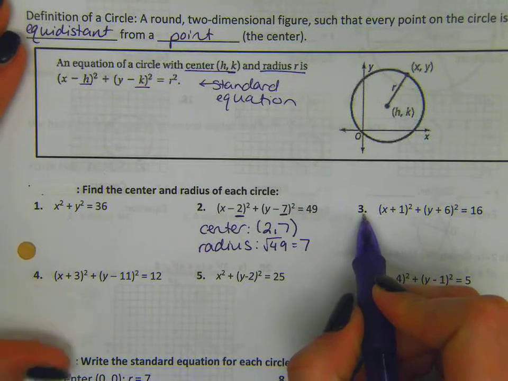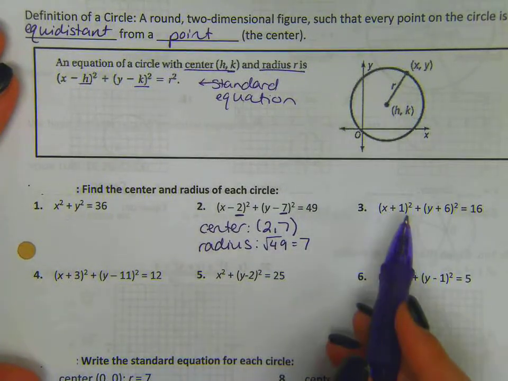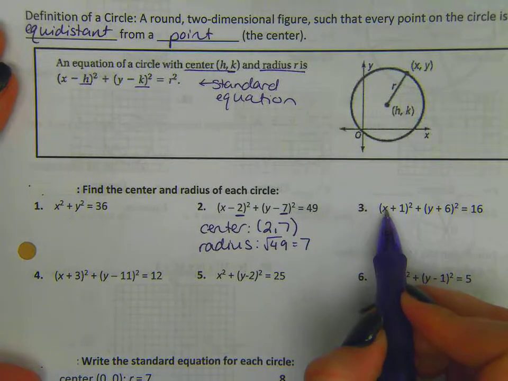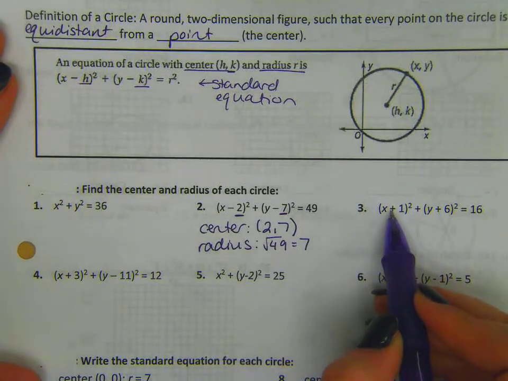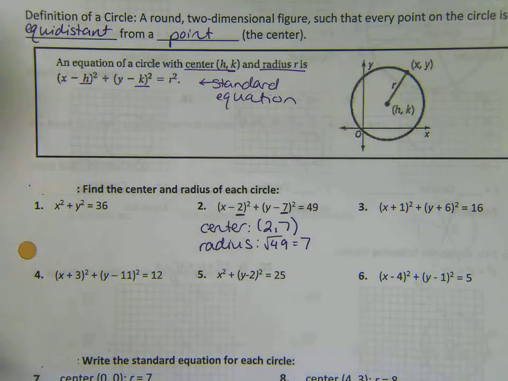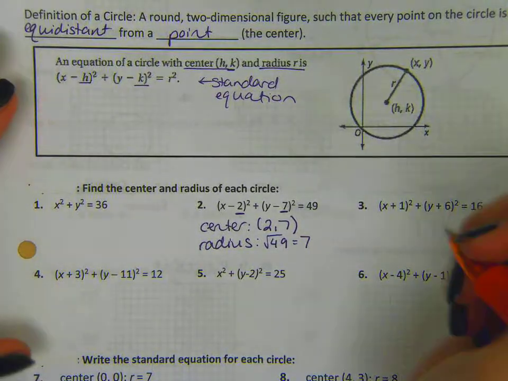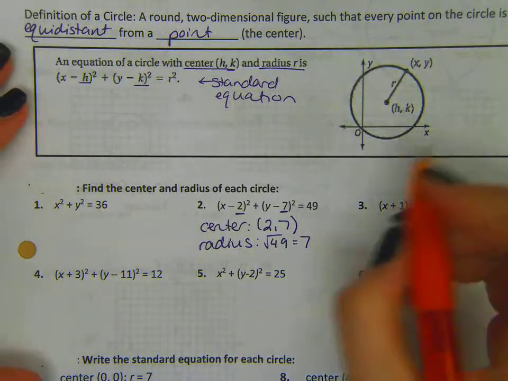Moving on to number 3, and then we'll jump back to number 1. Number 3 is similar to number 2, but the difference with number 3 now is that instead of x minus a number, we have x plus a number. So no longer does this match the standard equation. What we can do is we can rewrite this, and this is not something that you'll do every single time. This is just explaining where the value is coming from.